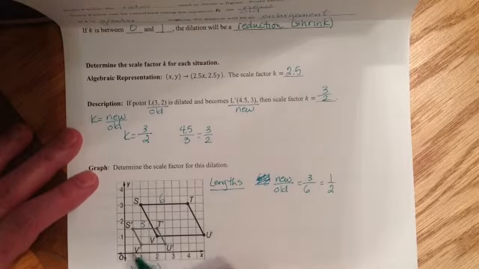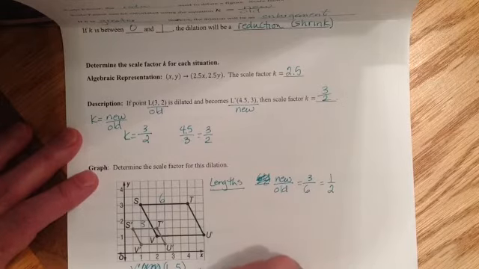No. I was wrong because I wasn't paying attention to the scale over here. So V prime is actually (1, 0.5). V is then (2, 1). Okay, so I have my new and my old. So I can choose K equals new over old.